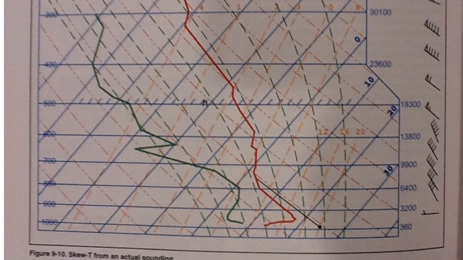And this image, by the way, is taken right out of the FAA Glider Flying Handbook. They distribute PDF copies for free on the internet, so I thought it would be fine to just take a photocopy of this image here. Now this red line right here that you see, that is the environmental temperature.